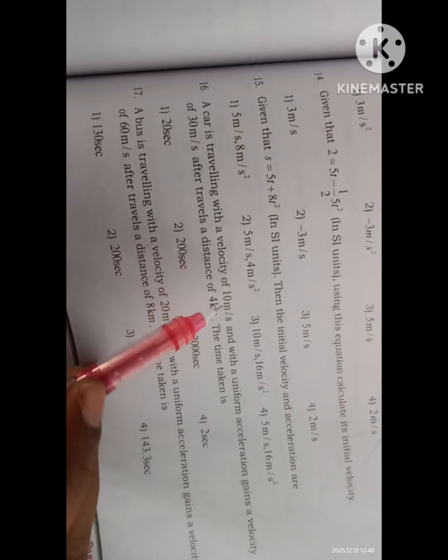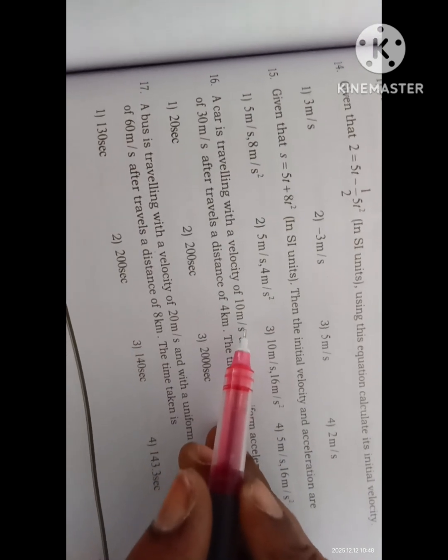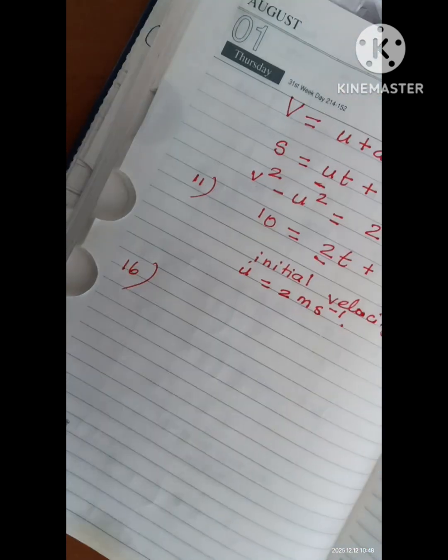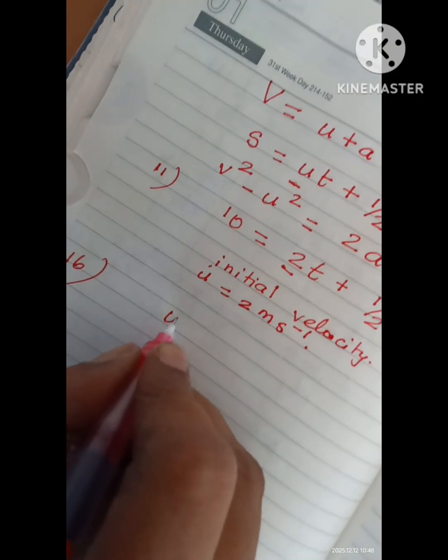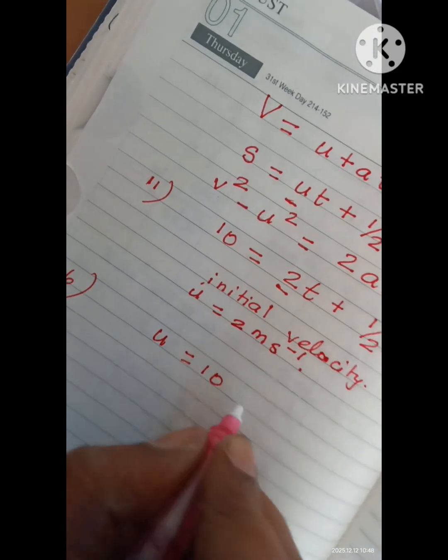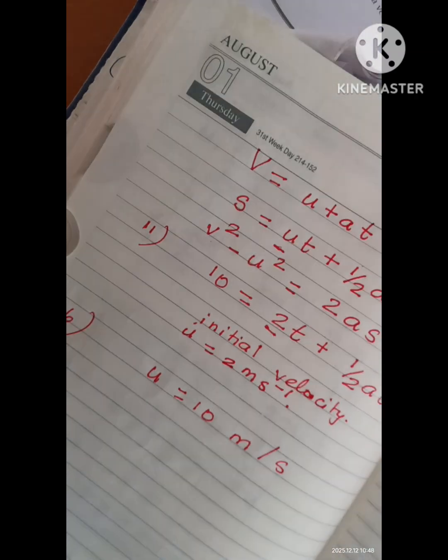Now listen, a car is traveling with a velocity. Already it is in traveling, right? So here the first value represents initial velocity. Okay. So in 16th sum, the initial velocity u is equal to 10 meter per second. Okay. Next.